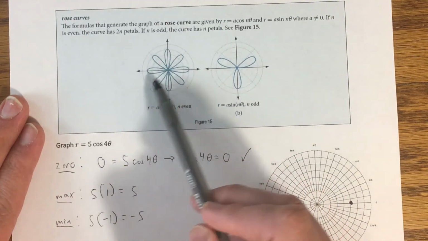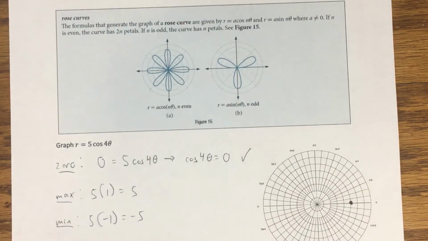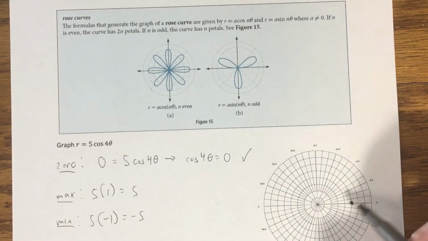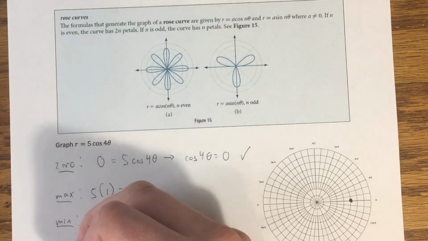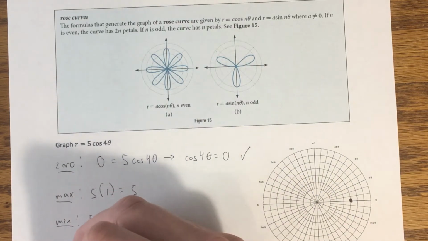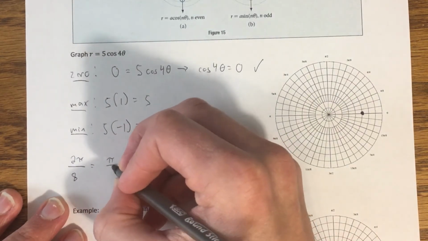There's a total of 8 petals, so there's a total of 8 points that I need to distribute around the circle r equals 5. The first one occurs when theta is equal to 0. Now, if I think of the total radian measure of a full circle, that's 2 pi. If I take 2 pi and divide it by the total number of petals, which is 8, I get pi over 4.